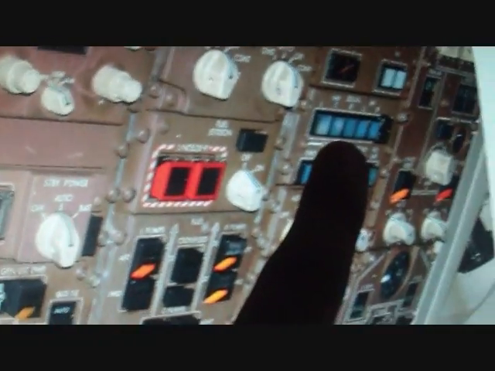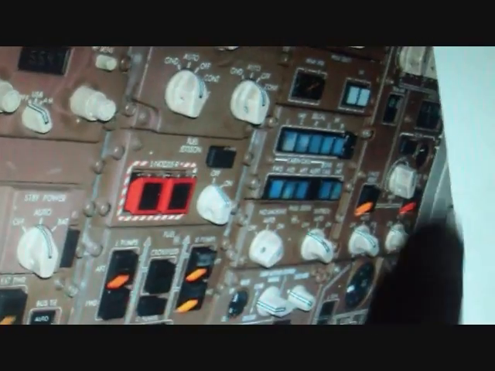Engine control panels, fuel jettison, fuel panel, fuel quantity, wipers, anti-ice, pressurization control panel and gauges, cabin call buttons, the other HF radio, the air conditioning panel, and the bleed air panel. Moving on to the aft center pedestal. I understand this might be a little bit blurry, but you can still really nicely see everything.